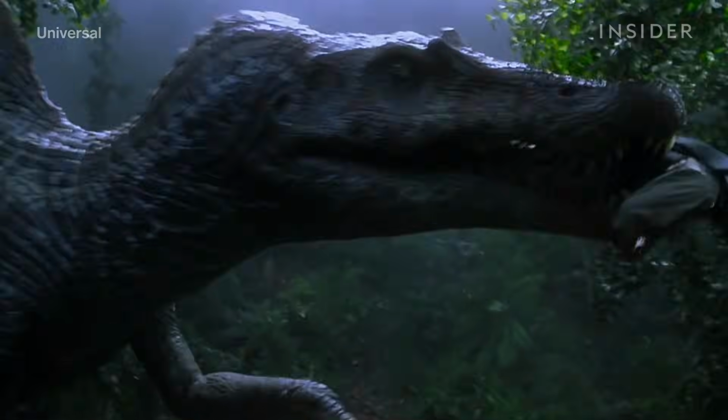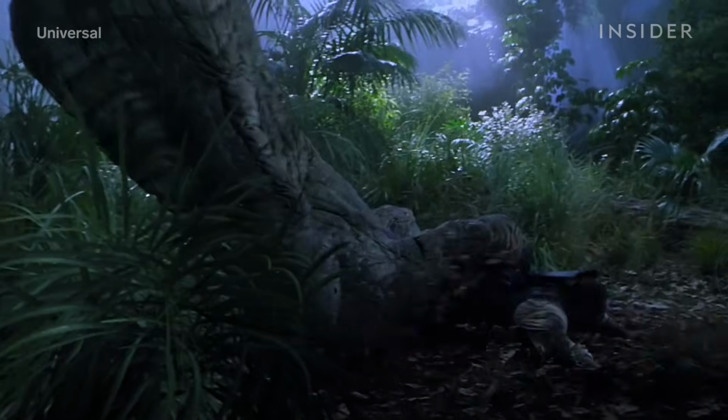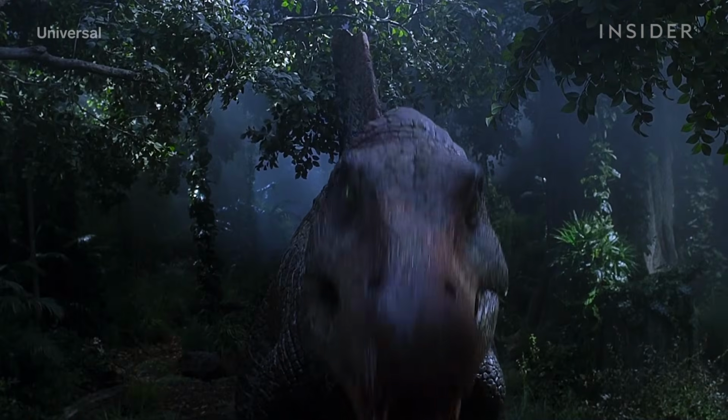That scene with the airplane, every take, it would lose one of its claws. Every take was, all right, go back to the shop.